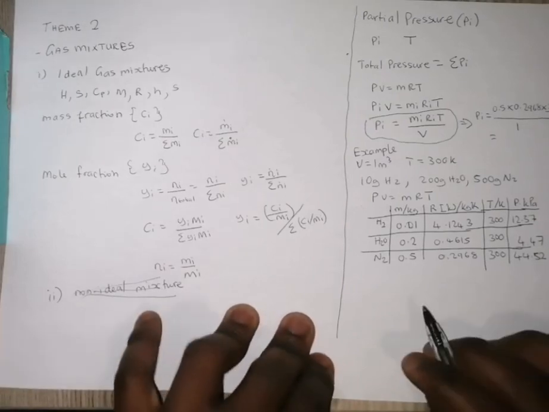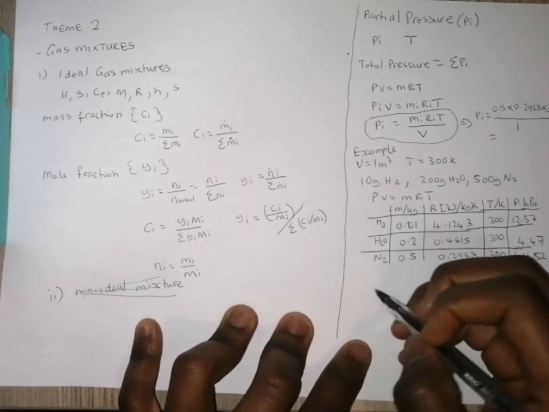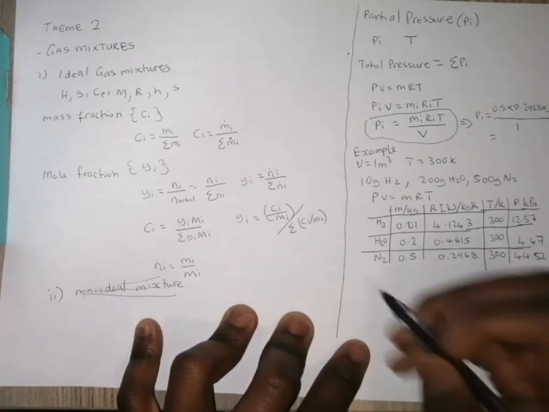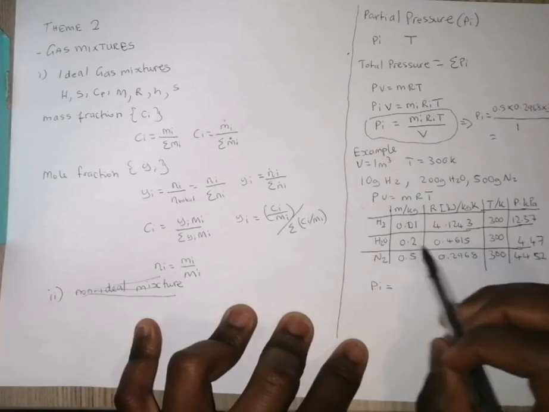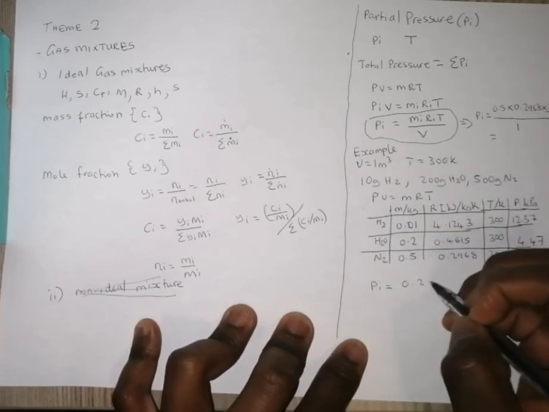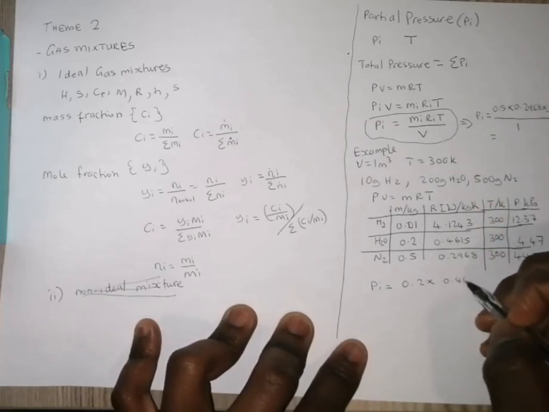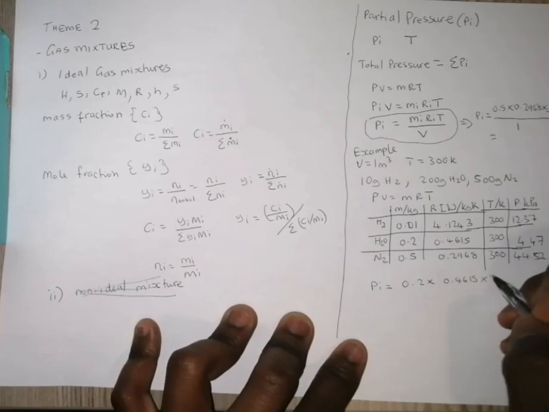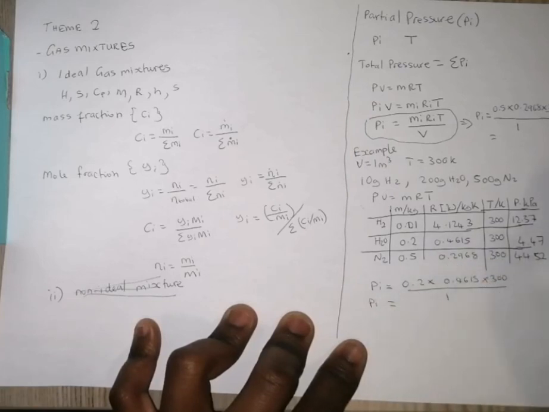If you tried it out, try out this one here. I just want you to see something. Pi is equal to the mi for water, which is 0.2, times the Ri for water, 0.4615, times 300, over 1. Let's get the calculator.